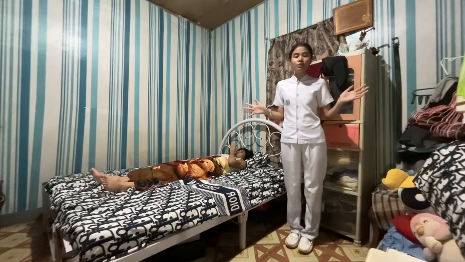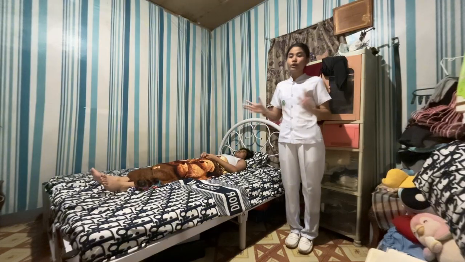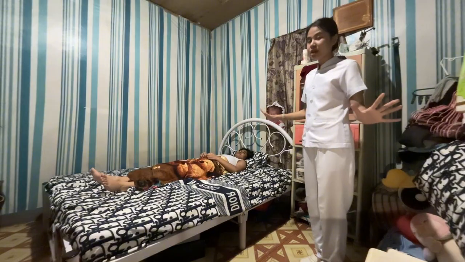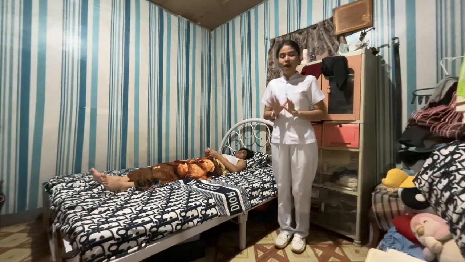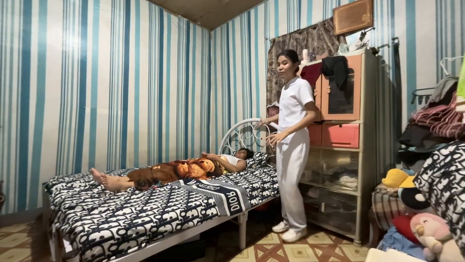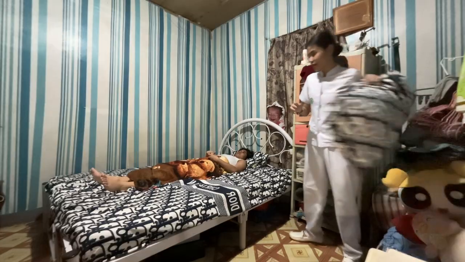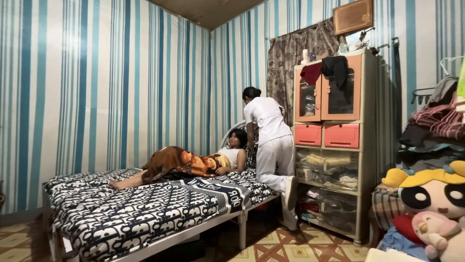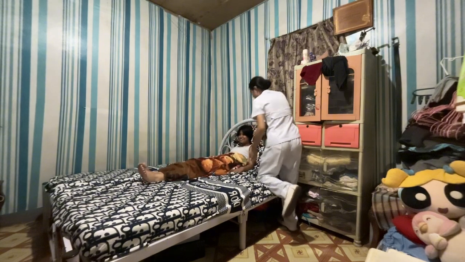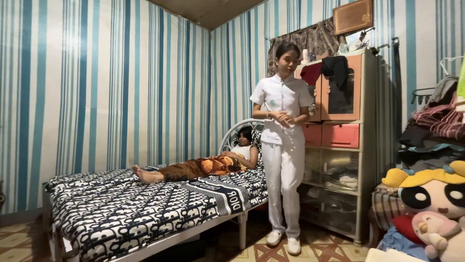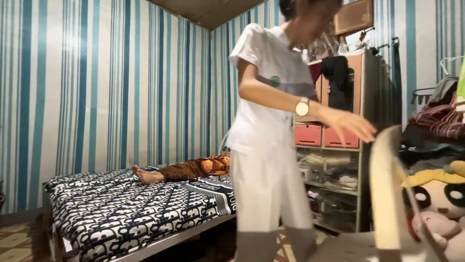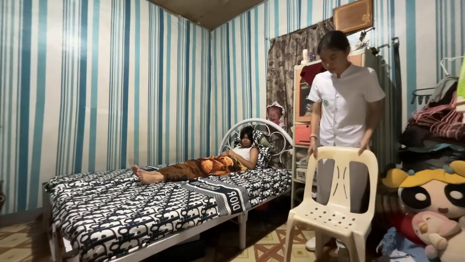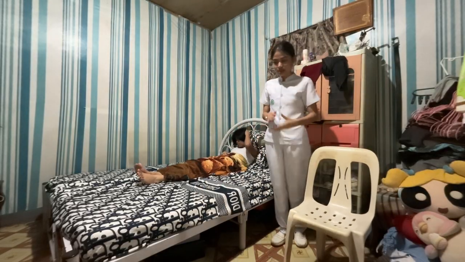So after explaining the procedure to the patient, I will close the curtain or the door, and if needed, I will move the unnecessary equipment out of the way. Then I will lower the bed and raise the head of the bed as tolerated by the patient. There. Then I will place the chair near the bed and lock all the brakes.